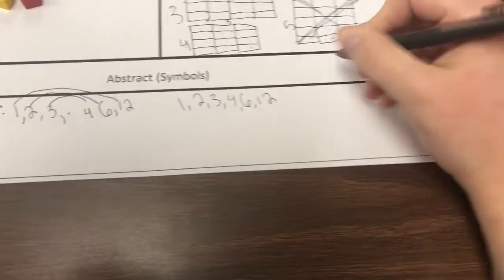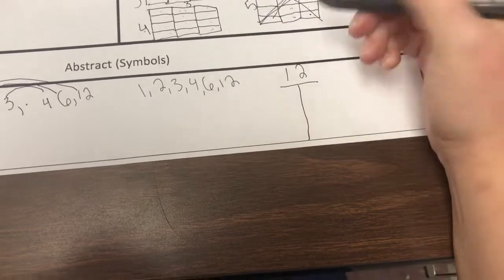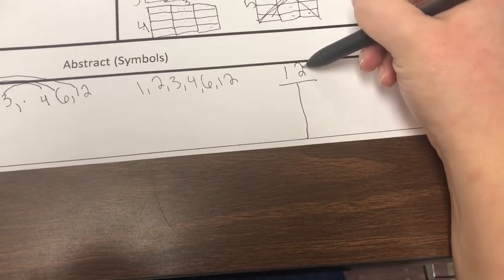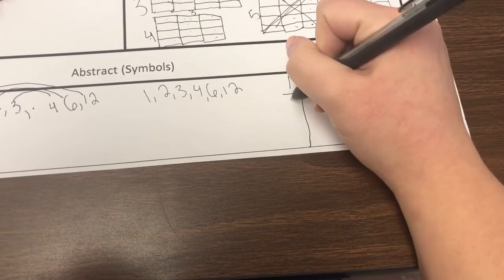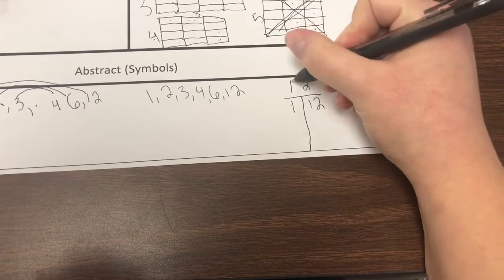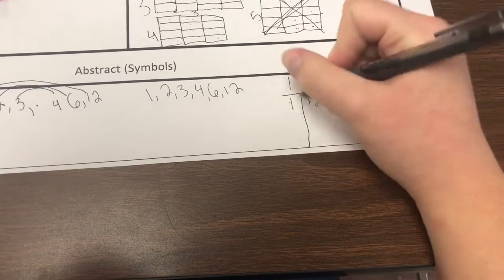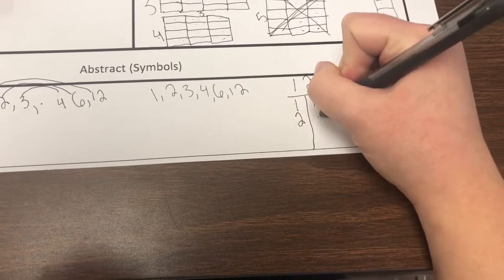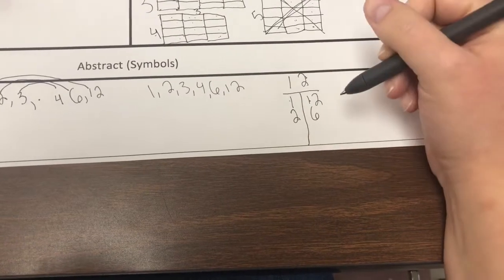Now my favorite, the T-chart. And the reason I call it a T-chart is I just put the number that we are factoring on the top, and then I draw a little T-chart, and I say always start with 1 and 12, because I know 1 times the number, those are factors, so 1 and 12. And then I can say 2 times what, and that would be 6, so 2 and 6. Then I go to the next number, 3.